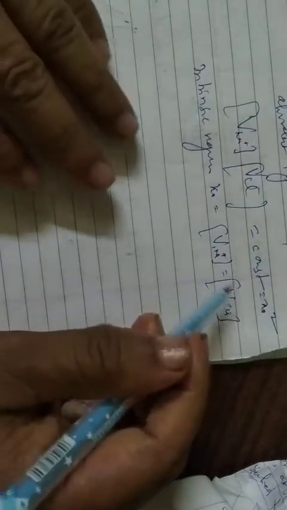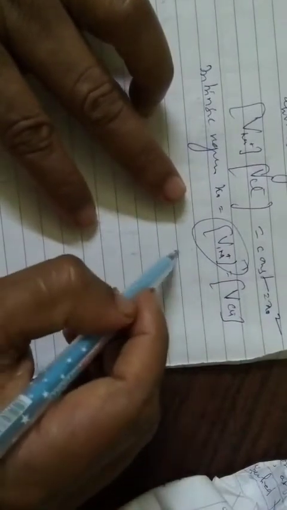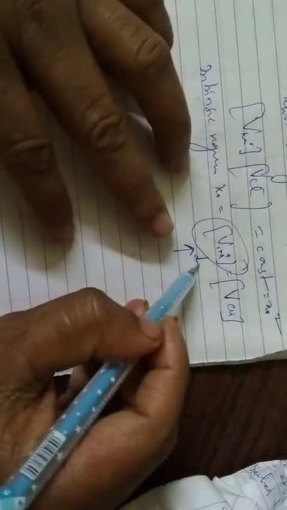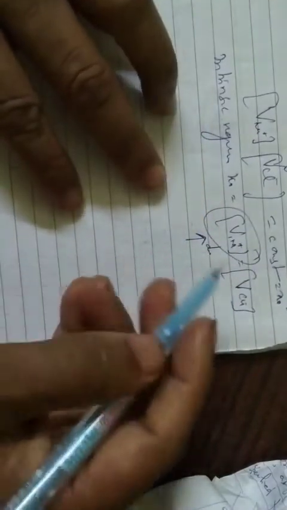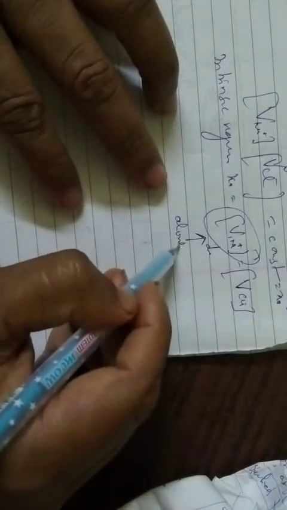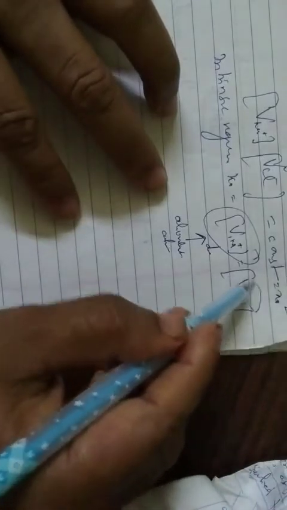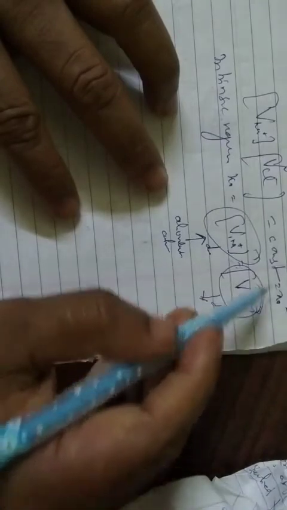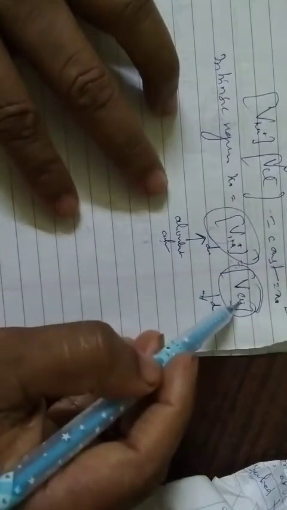That means if the number of cation vacancy in the extrinsic region is increased by adding some aliovalent impurity cation, what will happen? Then the number of anion vacancy decreases, obviously, because the product is equal to a constant. The product remains constant here, that's why this will decrease. If you increase this by adding cation impurities, this will decrease.